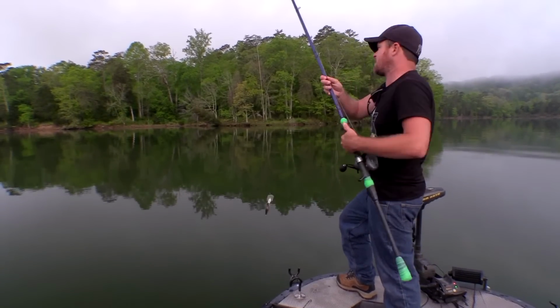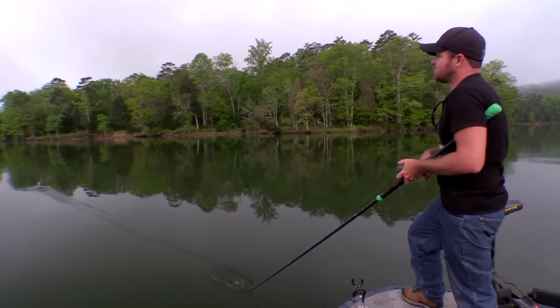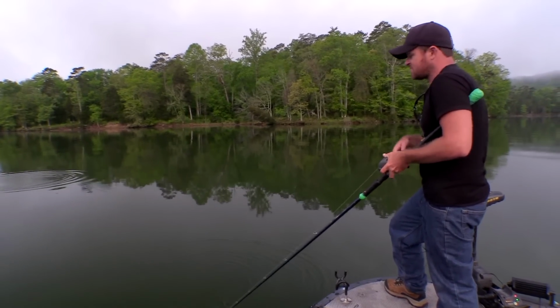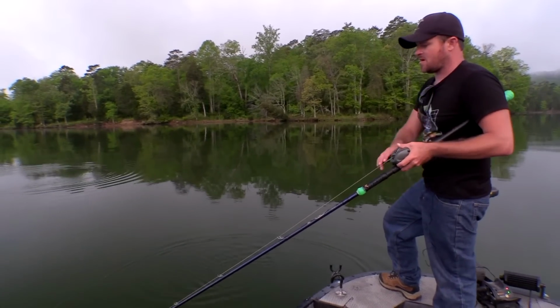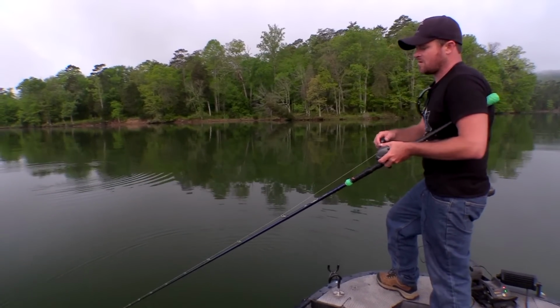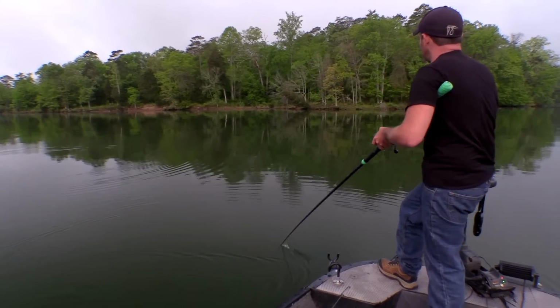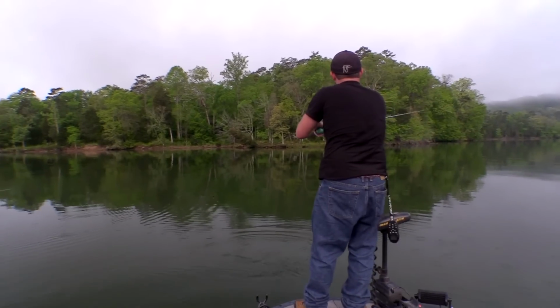And you can tell I'm not, just to demonstrate, going like this. Not saying a fish wouldn't hit that. I'm not going like this. I'm reeling that so slow, literally reeling it to where I know I'm still getting depth out of it, but it's barely moving. I just want it to barely work.